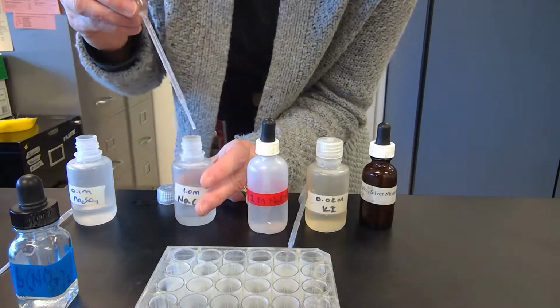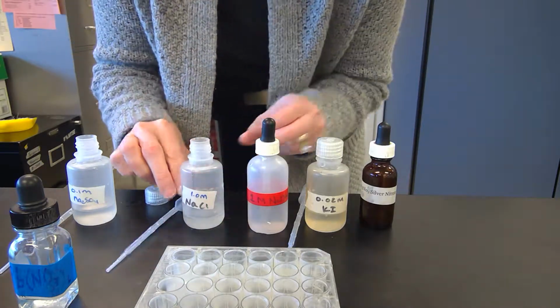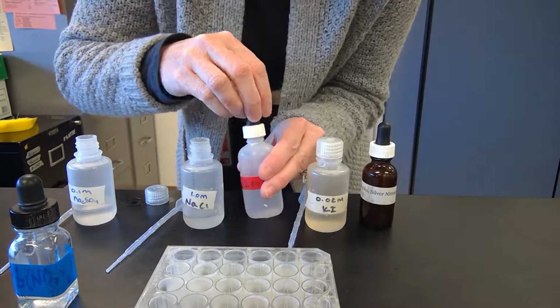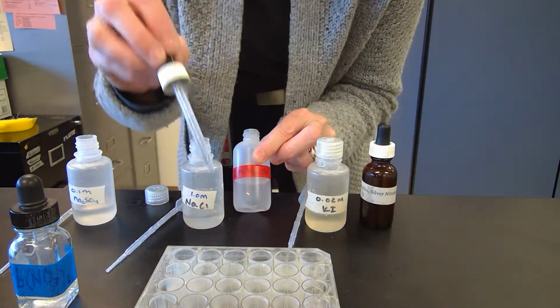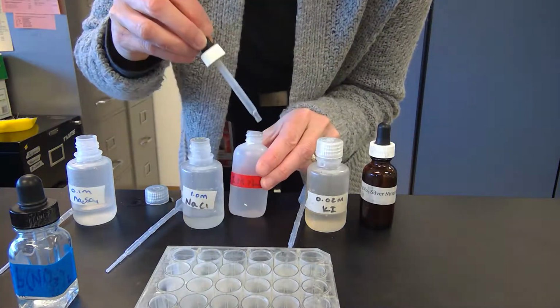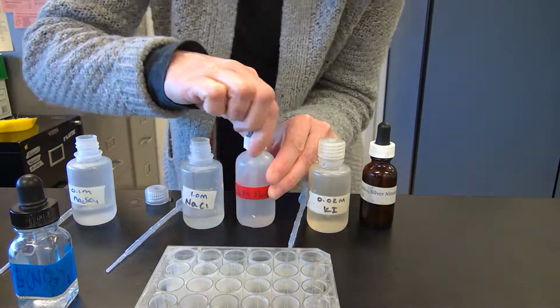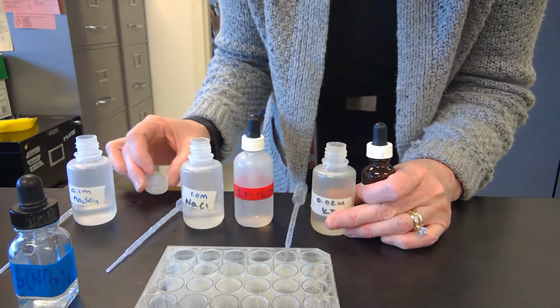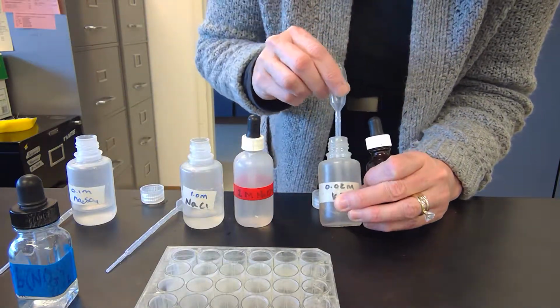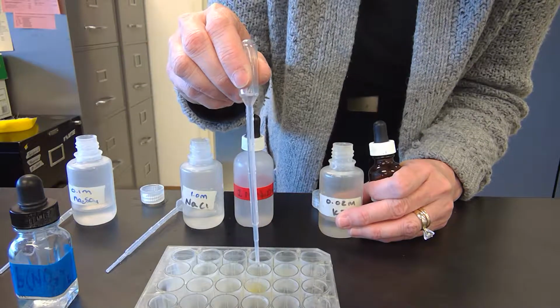Sodium chloride, bright white. Sort of chunky, kind of looks like watery milk. Sodium hydroxide, that one's white as well. Potassium iodide, oh, bright yellow.